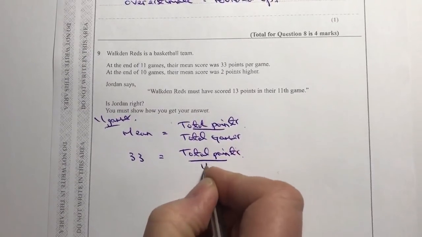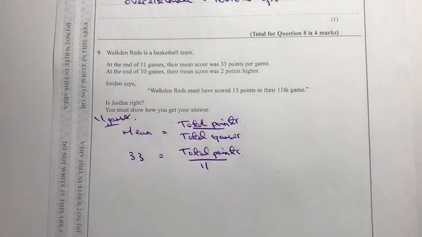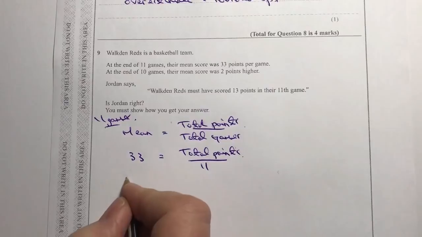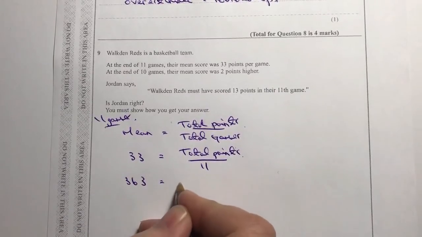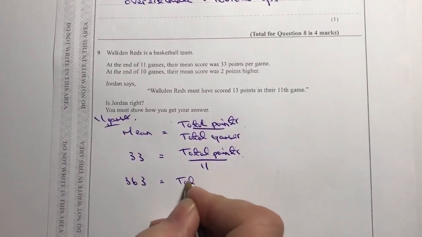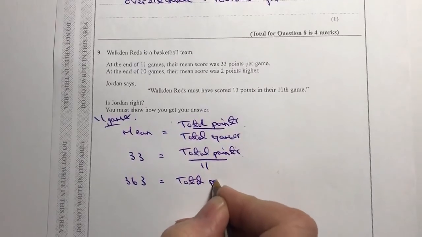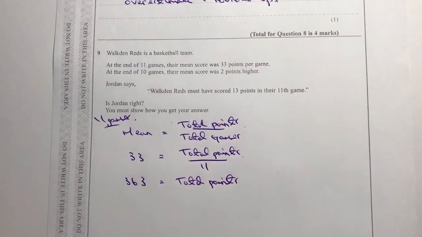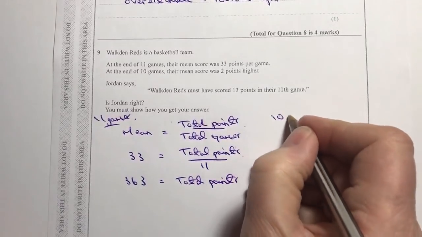But they've played 11 games, so if we cross multiply through by 11, it tells us that their total points in the 11 games that they've played is going to be 363. And then really we just duplicate that for the 10 games that they've played, because it also gives us information on the 10 games.